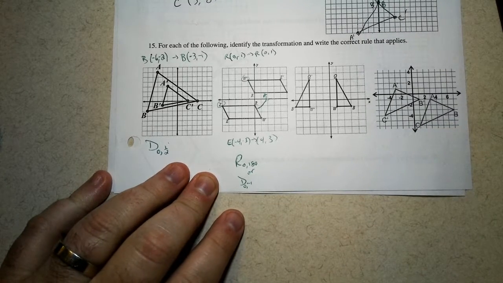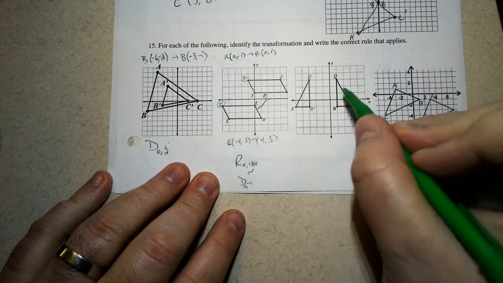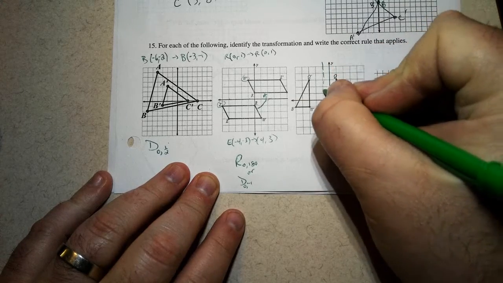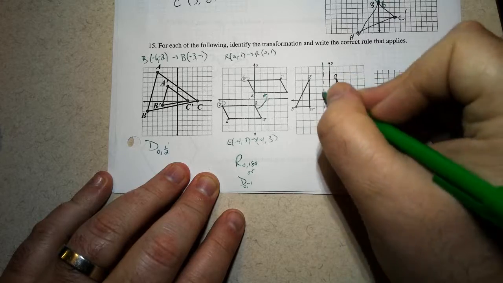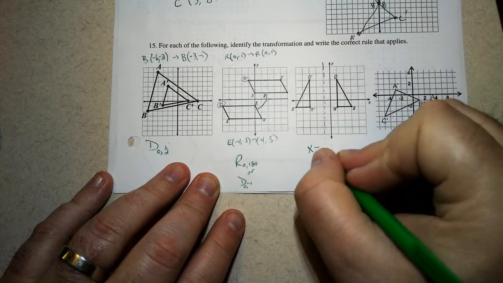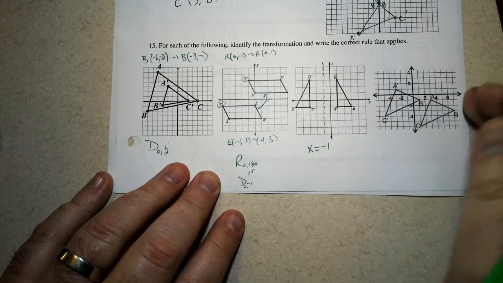All right. This next one is just a fold. So it's a reflection. Okay, and the line that it's reflecting over is this line right here. This line is crossing the x-axis. We know it's x equals, and it's crossing at -1 on the x-axis. That's x equals -1.